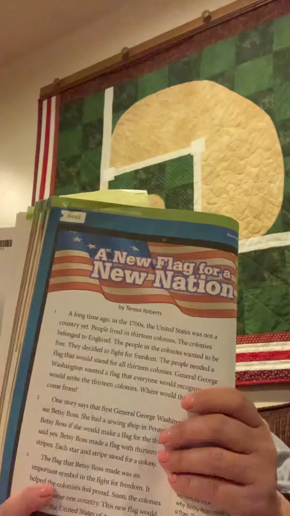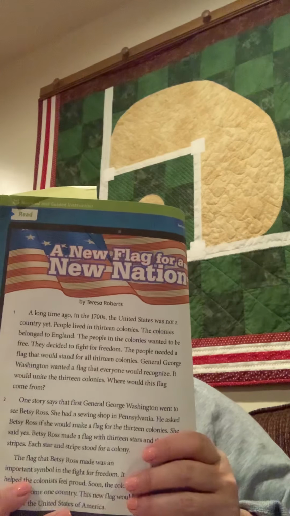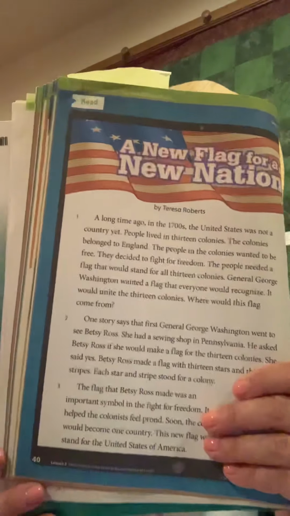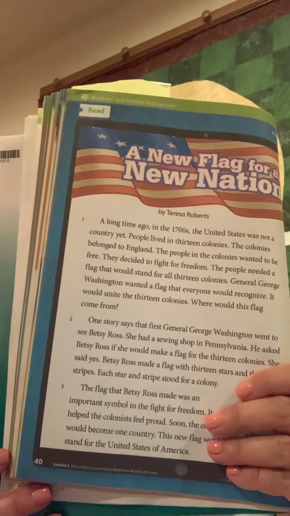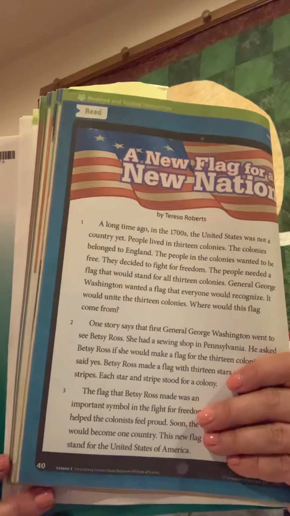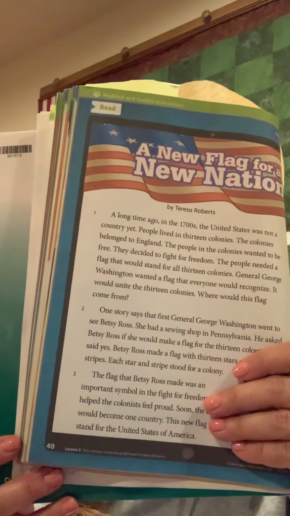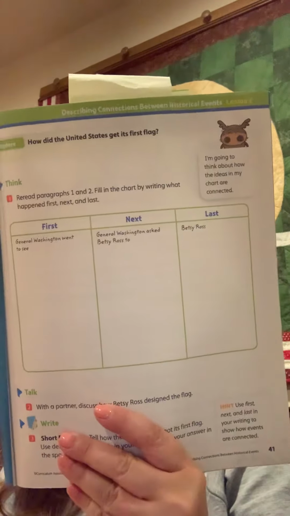So take a minute, let's pause the video, go through the passage, and underline any sentence that you think would tell why Betsy Ross made a flag. Then we can come over and look at our chart on page 41.